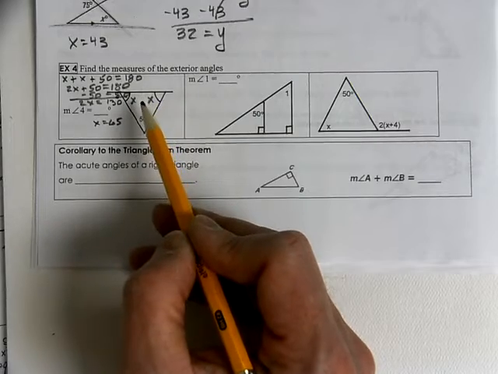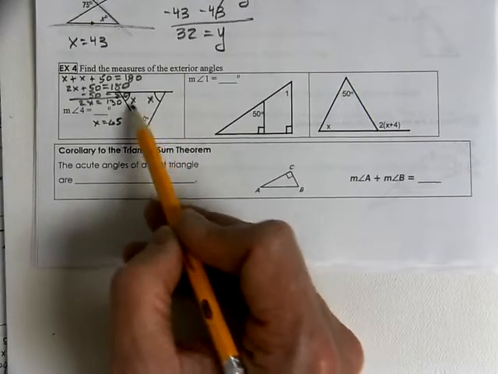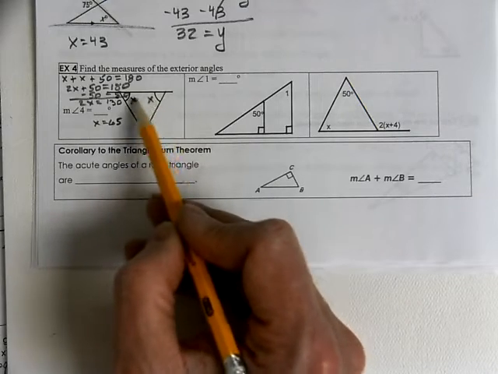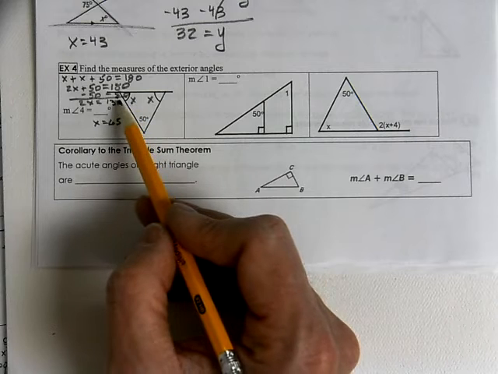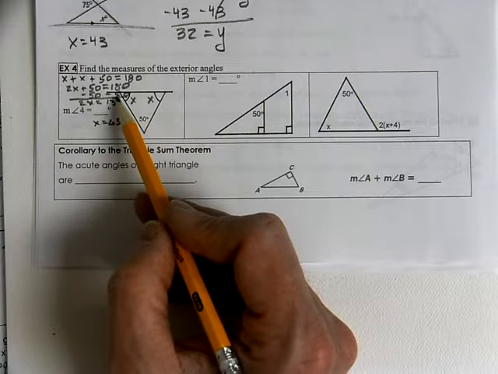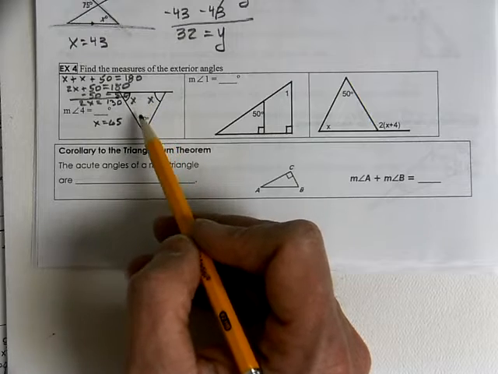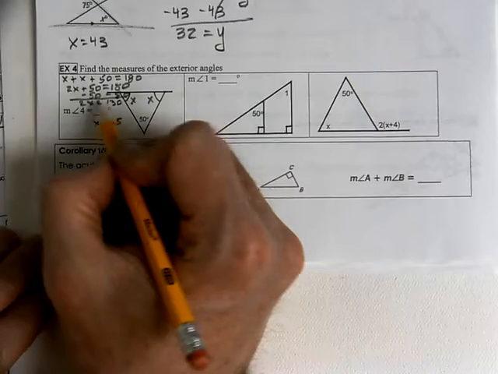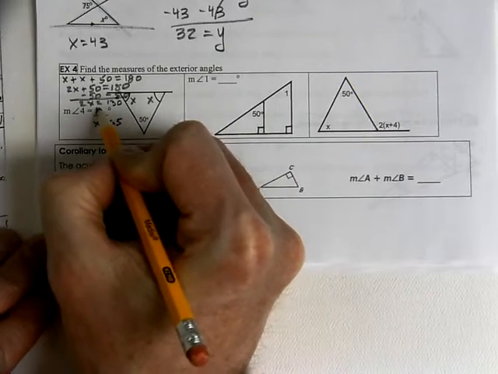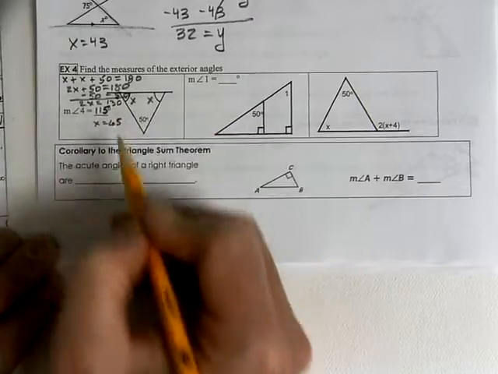65 plus 65 plus 50 adds up to 180. That's the interior angles. Then we know that the measurement of angle 4 is going to be the 65 and the 50. So that's going to be 115.